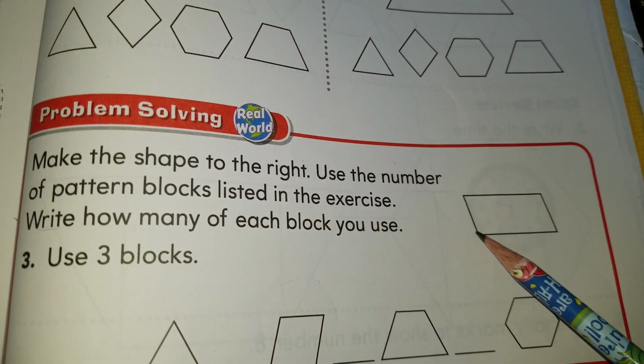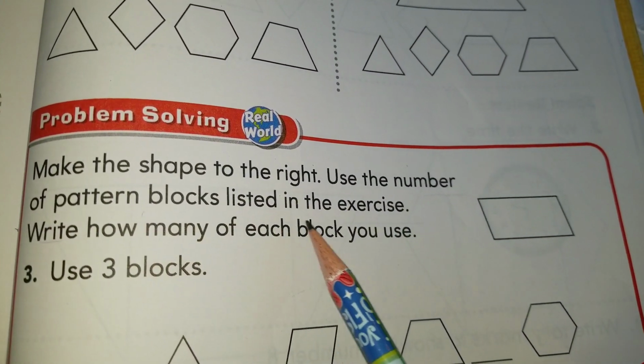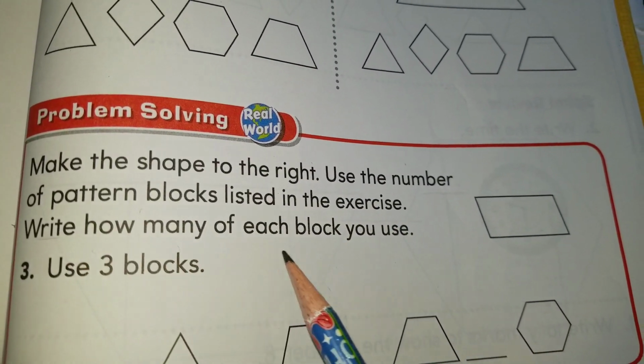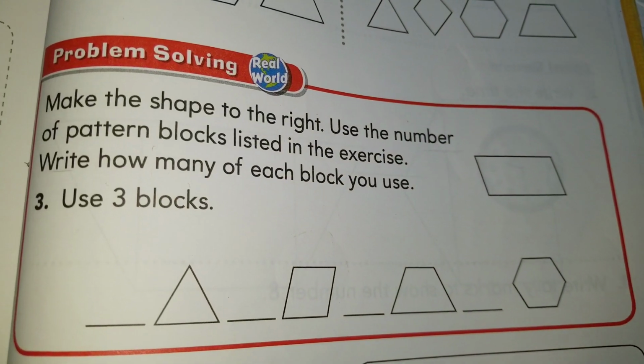This is the shape on the right. This is a rectangle. Use the number of pattern blocks listed in the exercise. Write how many of each block you use. And, well, we have to use 3 blocks, right?